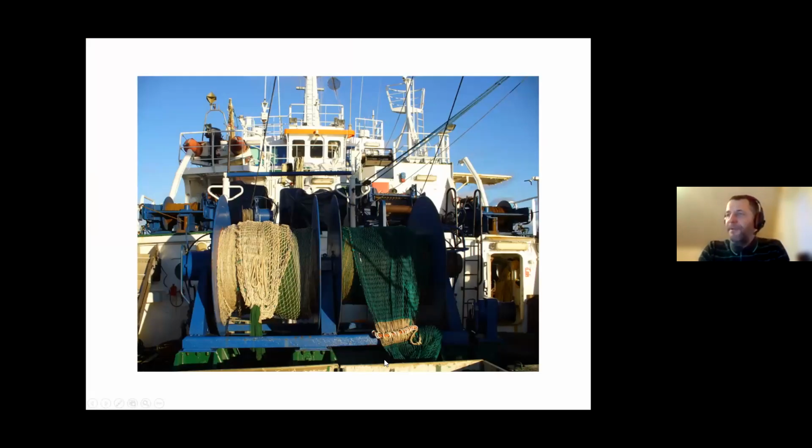And this is how the picture looks like today. Huge machinery. In combination with increasing fishing pressure, what you can understand from this picture, and more advanced fish shoal detecting devices, and the climate change and the eutrophication.